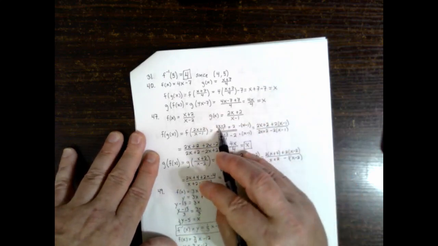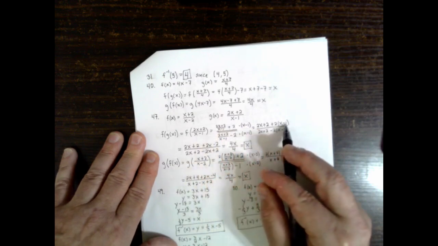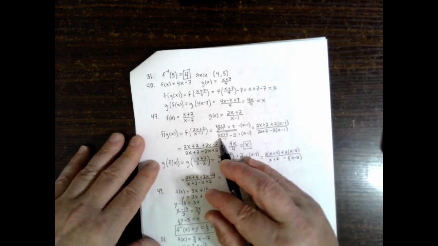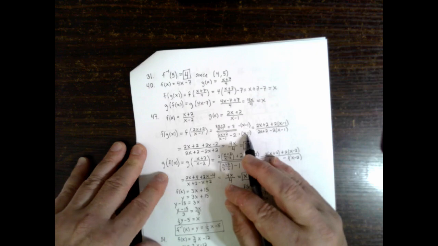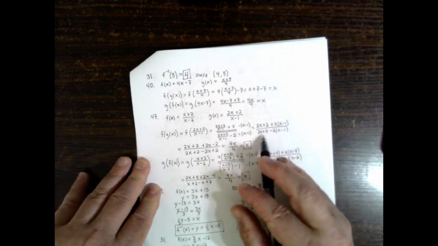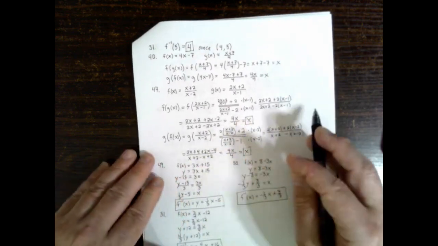So x minus 1 times that just gives you 2x plus 2. 2 times x minus 1 gives you 2 times x minus 1. x minus 1 times this just gives you the 2x plus 2. And minus 2 times x minus 1 is minus 2 times x minus 1. Multiply everything out, combine, you just get 4x over 4, which is just x.